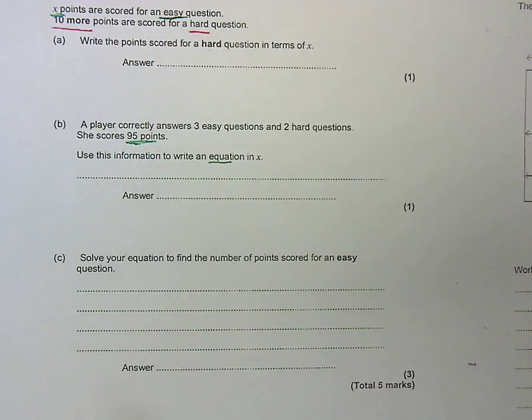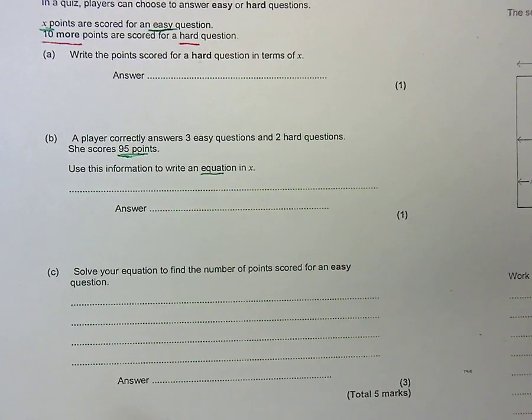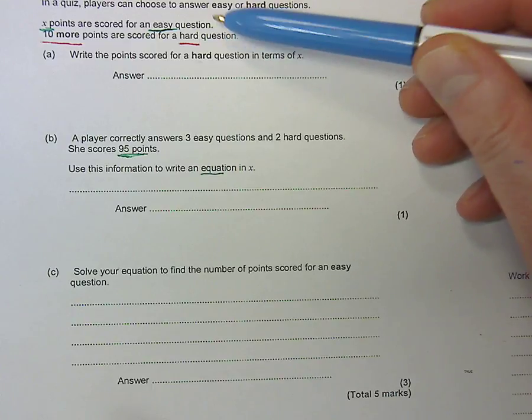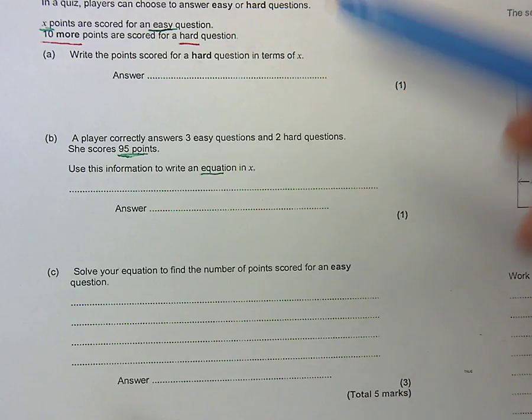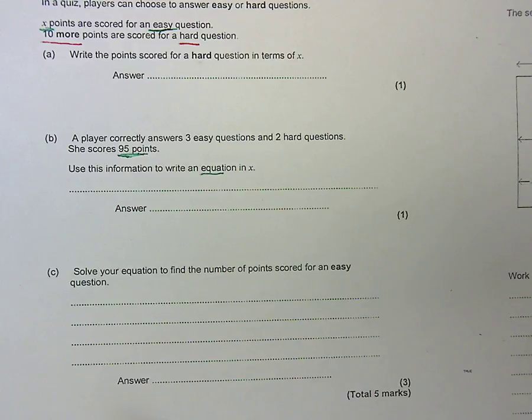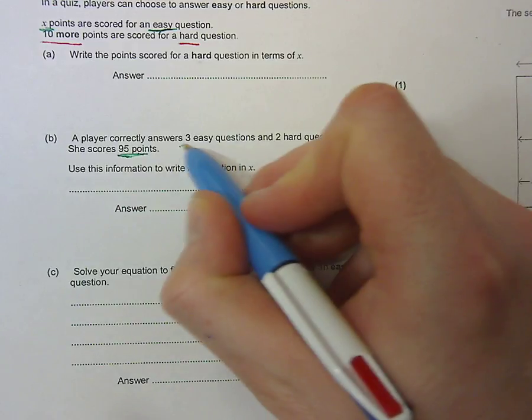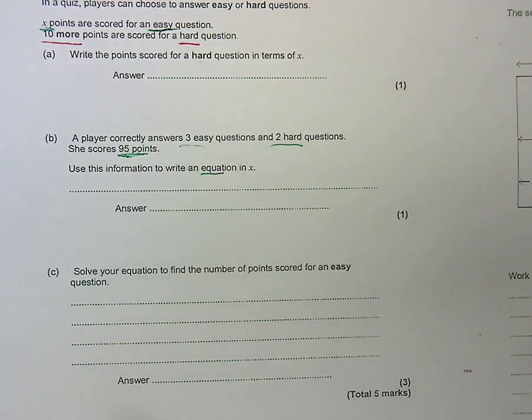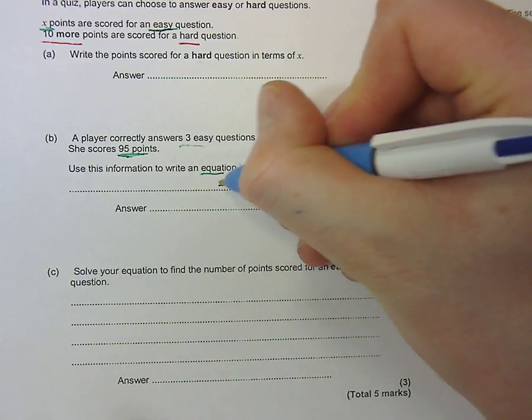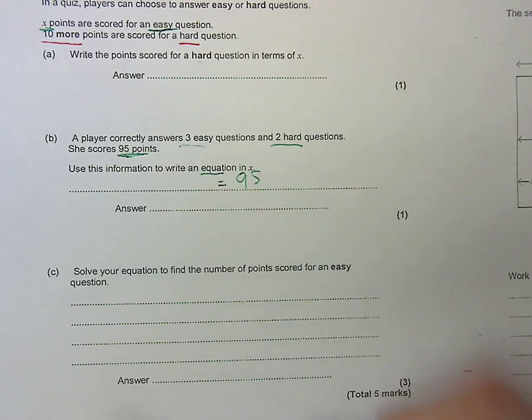We need to find out what an easy question will give you, and how many points a hard question will give you, which is your answer to part A. If you answer 3 easy questions and 2 hard questions, think about how you would get the total of them, 5 questions altogether, and that total will equal 95 points. So again, we've got an equation which will equal 95. Simplify the equation and solve it, and you'll find your value of x.